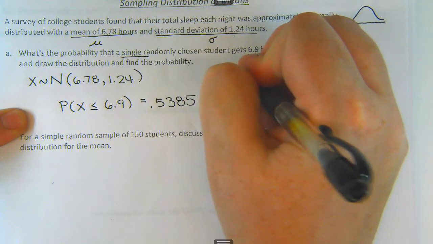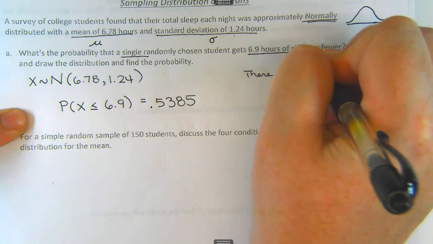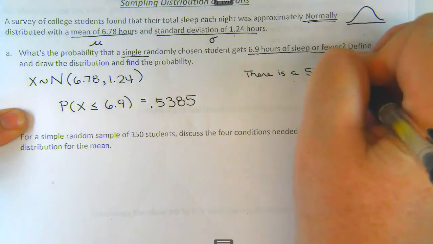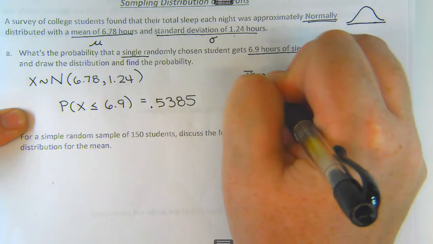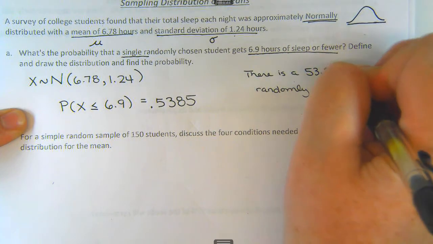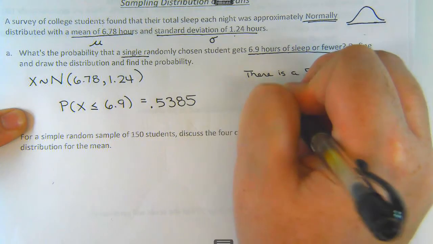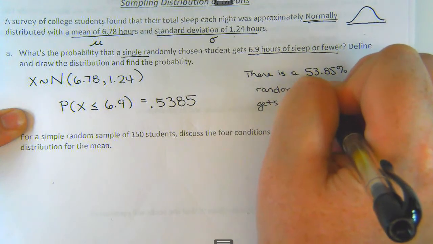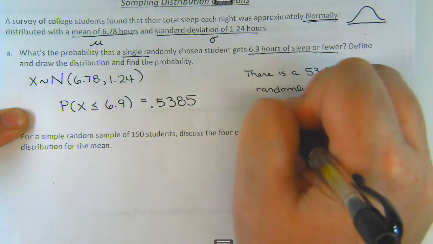So that would mean there is a 53.85% chance a randomly chosen student gets 6.9 hours or fewer of sleep.